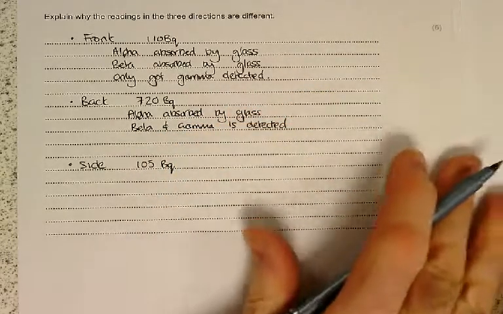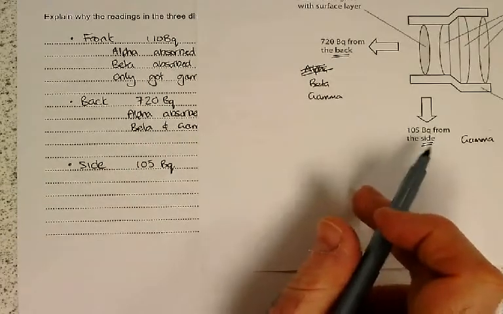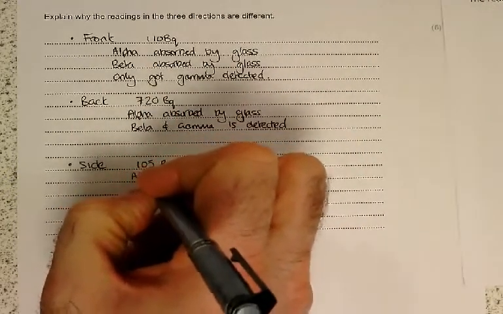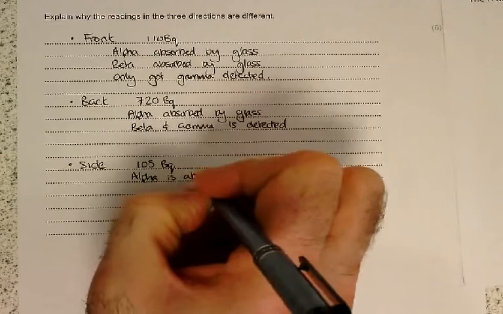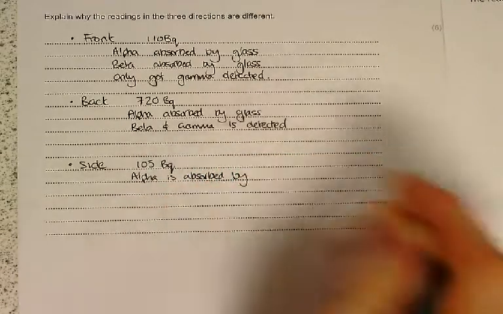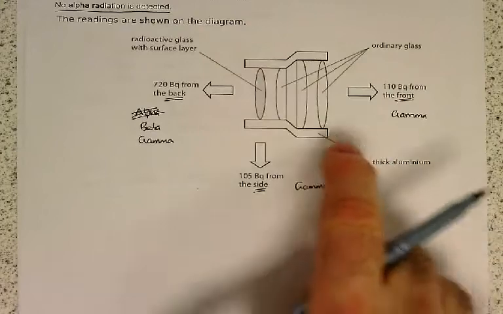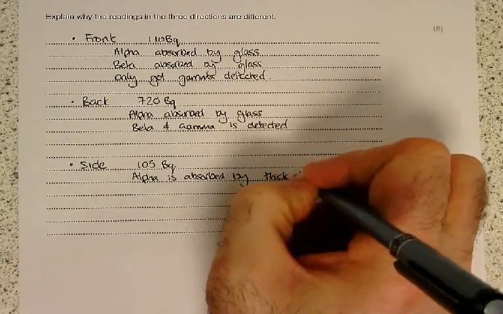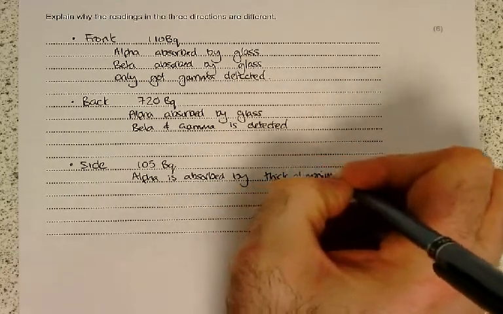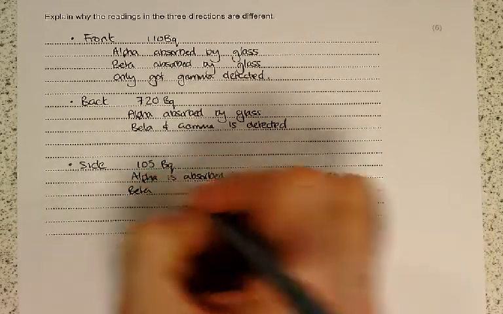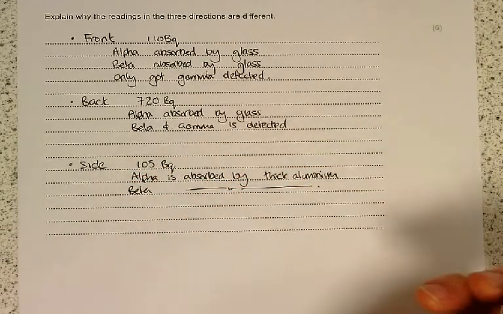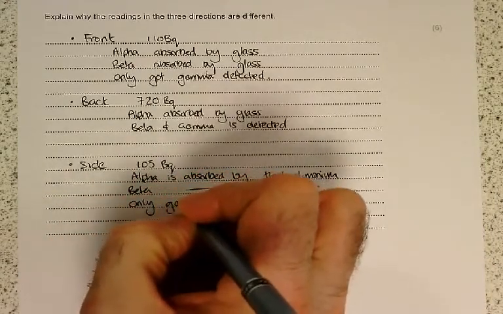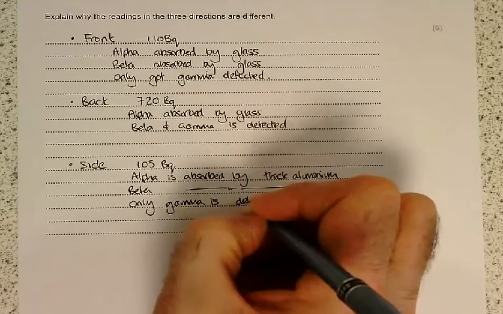And finally at the side, I've got this here, the gamma getting through, so I can similarly write the alpha is absorbed, and in this case is by the thick aluminium casing of the camera. Similarly, the beta is exactly the same. That's also absorbed by the thick aluminium, and only gamma is detected.